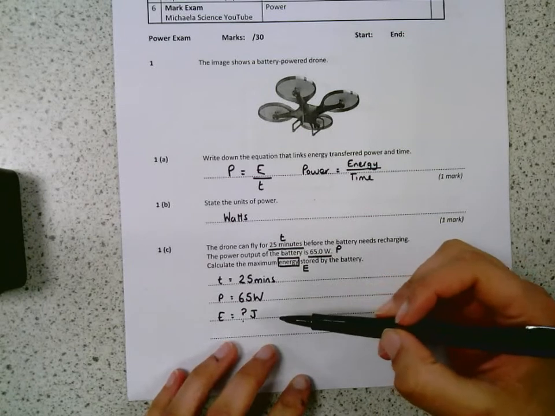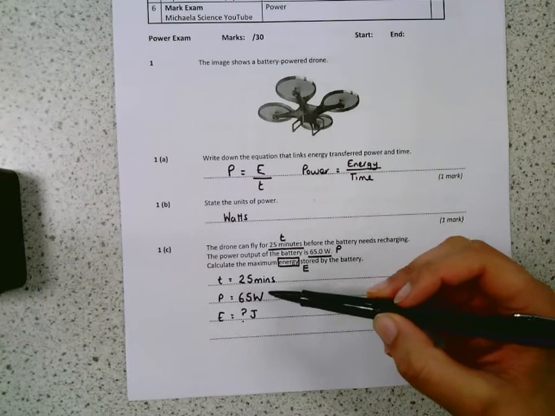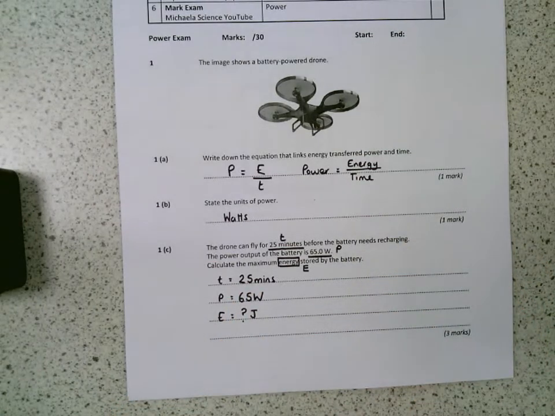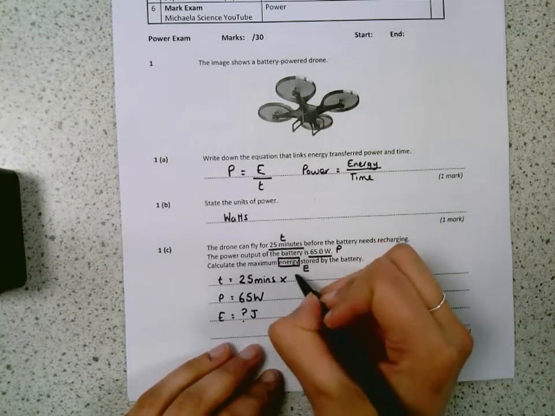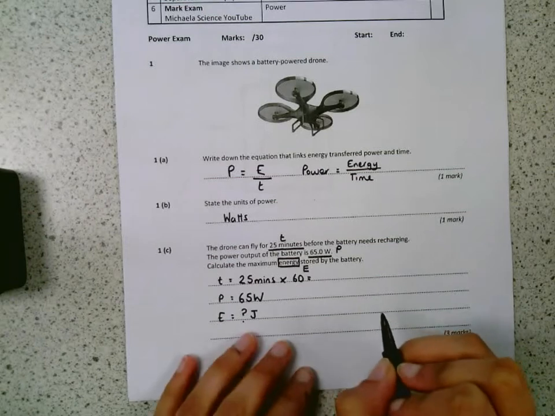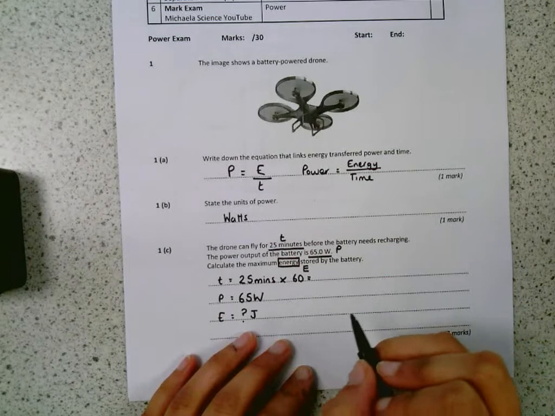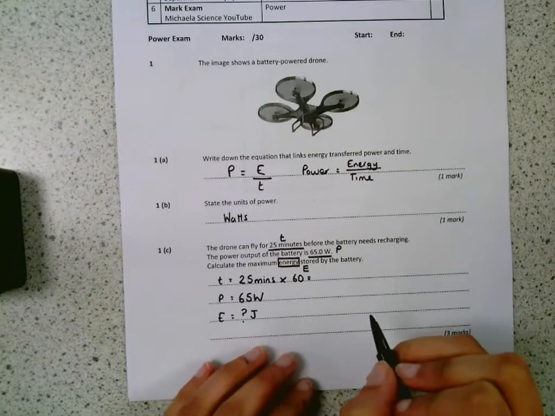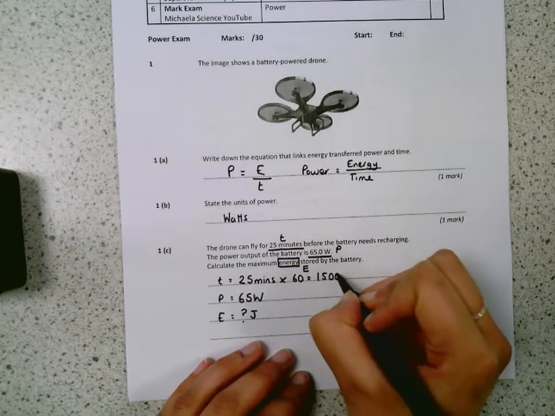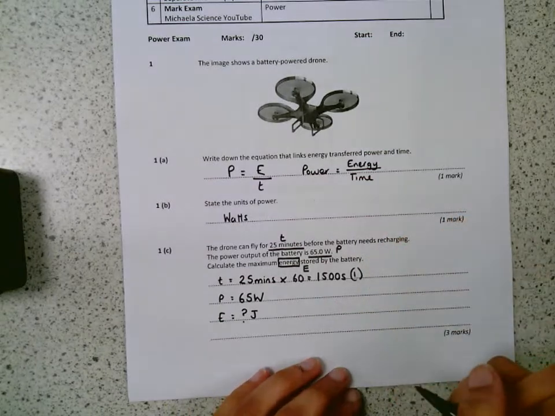So now we're going to check to see that all of our units are in the correct form. So we want them in the standard units. 25 minutes is not the standard unit of time, so we're going to multiply 25 by 60 to give us the number of seconds in 25 minutes. Remember, if you are converting to a smaller unit, we multiply. So we multiply. The answer is 1,500 seconds. And that should get you a mark.